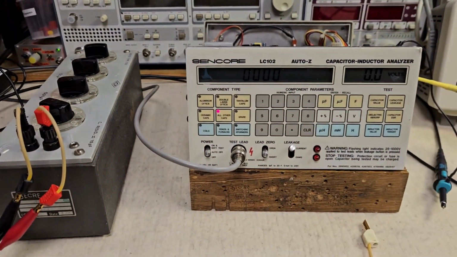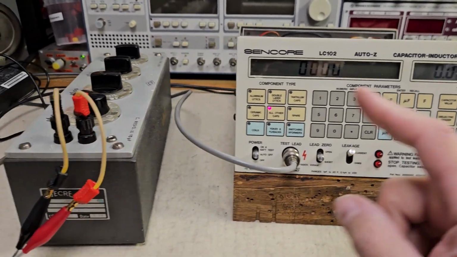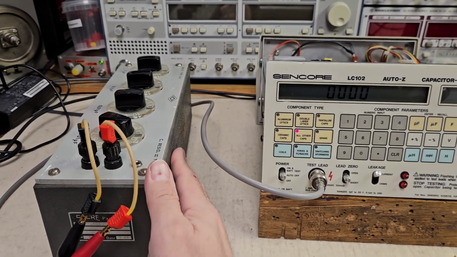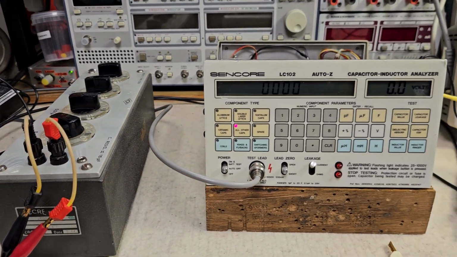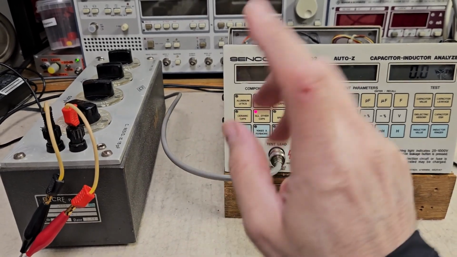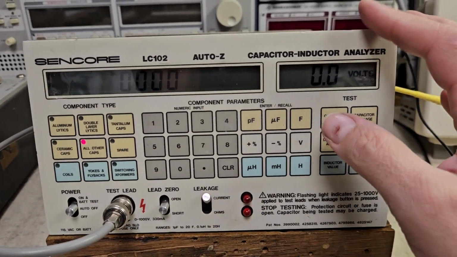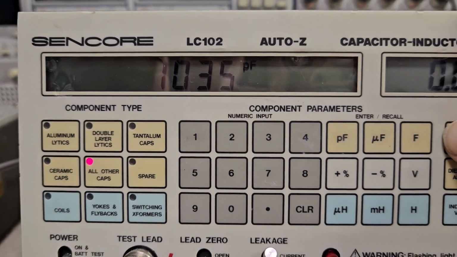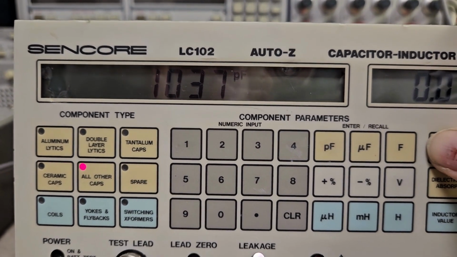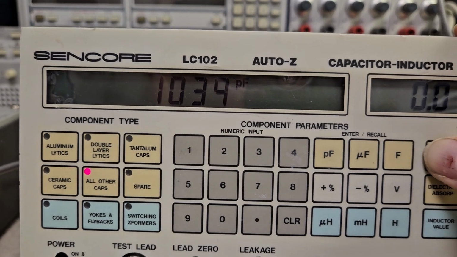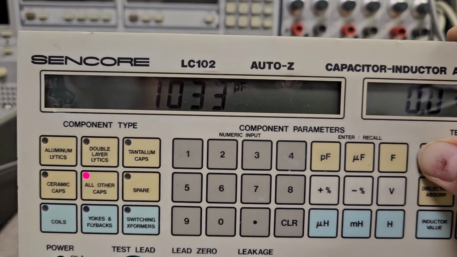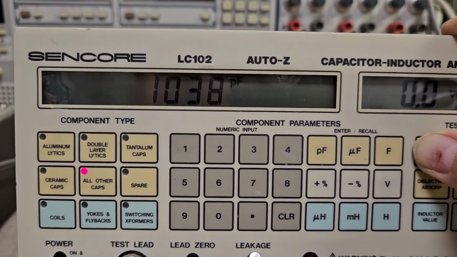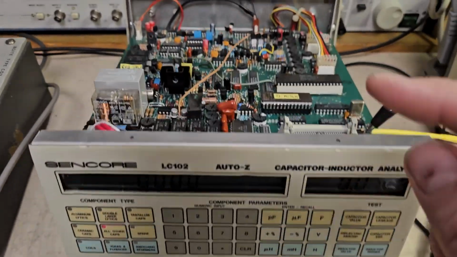Okay, what we did is we connected our precision capacitance source with 1000 picofarad to the Sencore. I have now a different cable, but that doesn't matter. And we saw, if I hit this value button, that we have this high variance in the readings. Now it's surprisingly stable, but we had variance of about plus minus 30 picofarads. So what I did is I traced back the circuit.